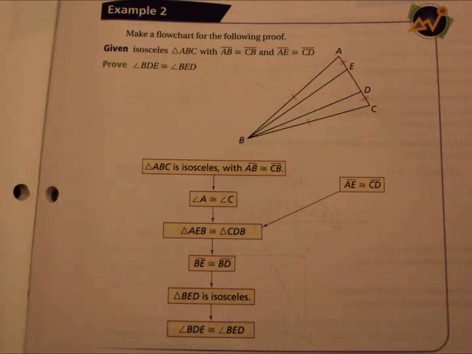The next two statements are, line segment BE is congruent to line segment BD, and that triangle BED is isosceles. Finally, because of the definition of an isosceles triangle, congruent sides and base angles, we know that angle BDE is congruent to angle BED. That's it. We've solved this problem by proving the statement using the flowchart.